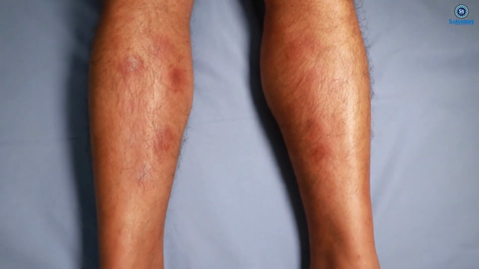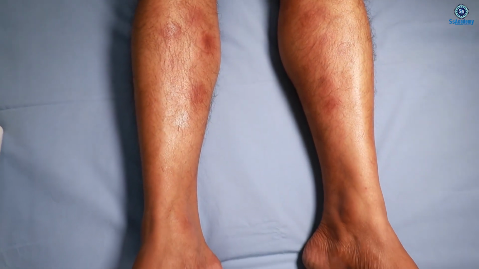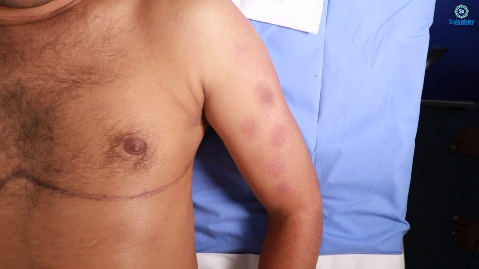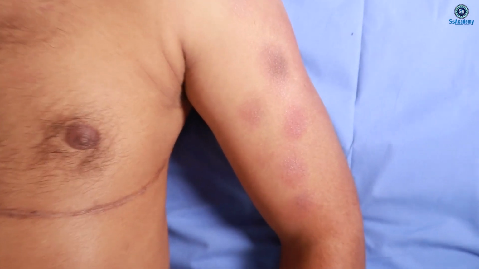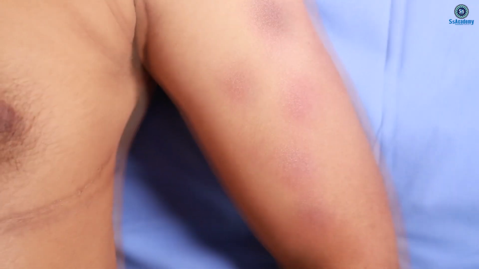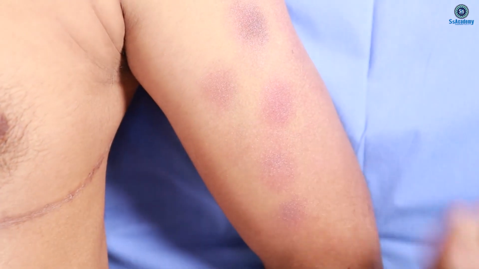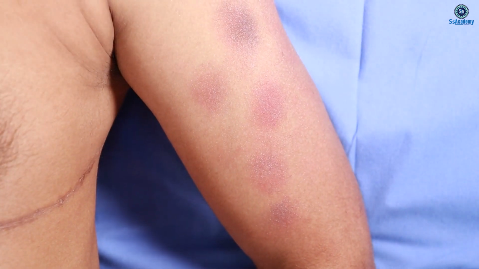So these are skin bruises that you have seen in both legs. And also we have seen some of the skin bruises over the left forearm as well. So you can see the skin bruises over the left forearm. Yes. So you can see the skin bruises here. So the evidence is the gentleman is on steroid.